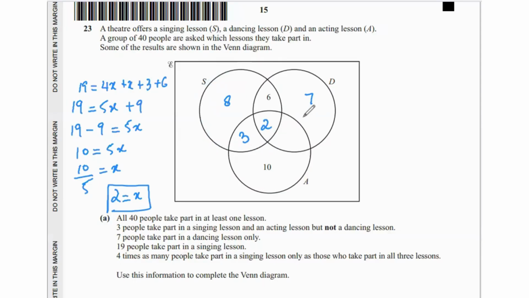And we have 40 people in total, so we need to find this part. So 40 equals 8 plus 6 plus 3 plus 2 plus 7 plus 10 plus y. This is y.